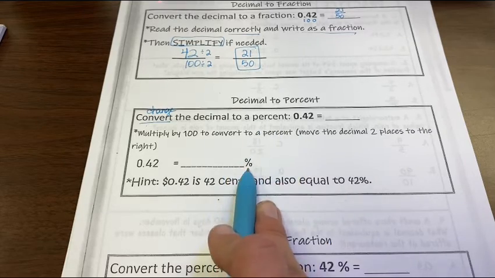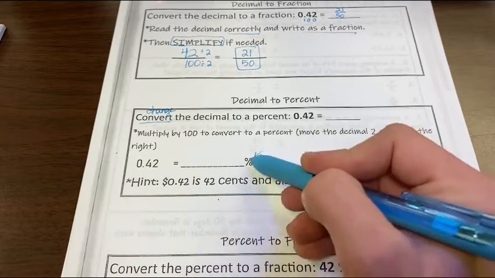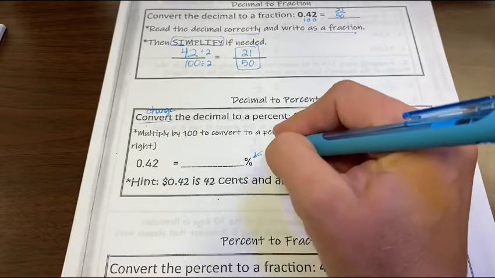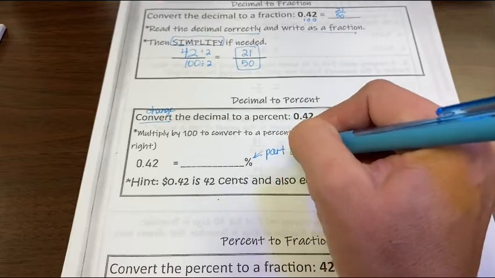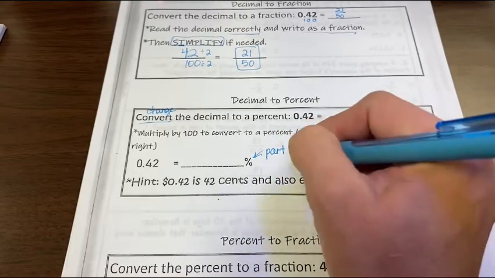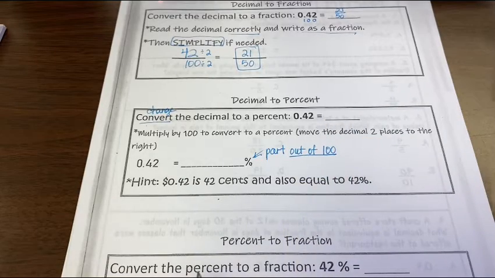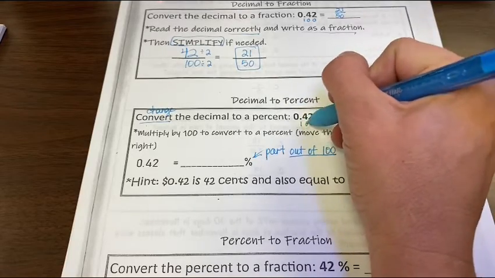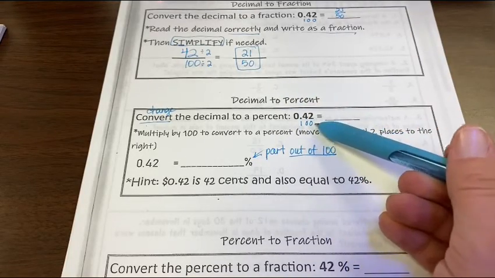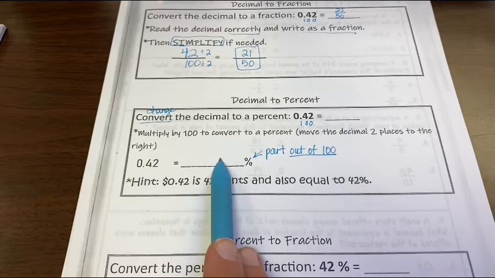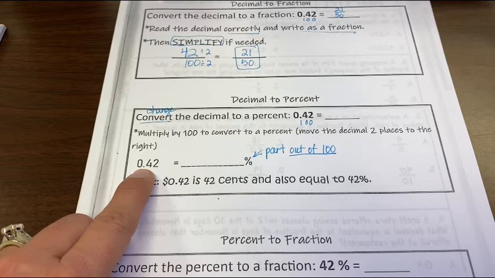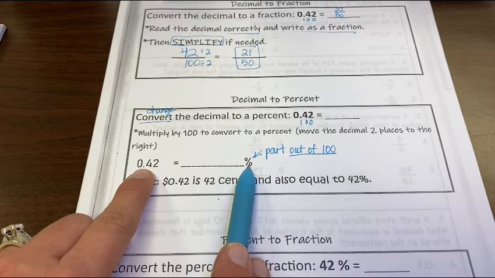What you need to know about a percent, and you can even see the 1 and the 0 and the 0 that make up the 100, is that percent means a part out of 100. You're going to hear me say out of 100 a lot when we're dealing with percentages. So if we write this and read it correctly, like we learned to in fourth grade, 42 hundredths, this is going to say 42 out of 100. This decimal tells me that's 42 hundredths. This percent sign is going to say that I have 42 out of 100.